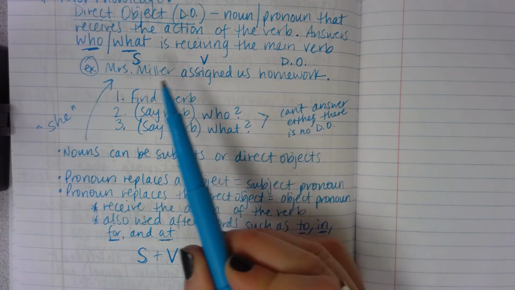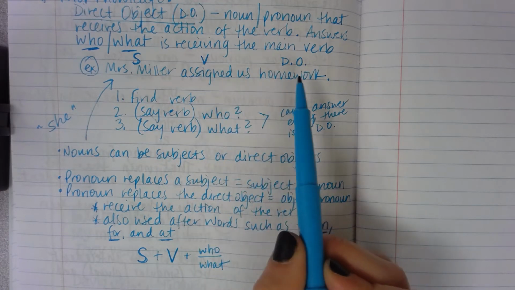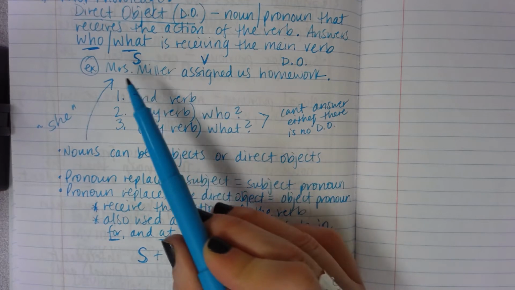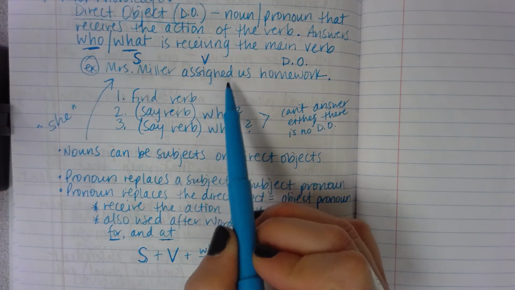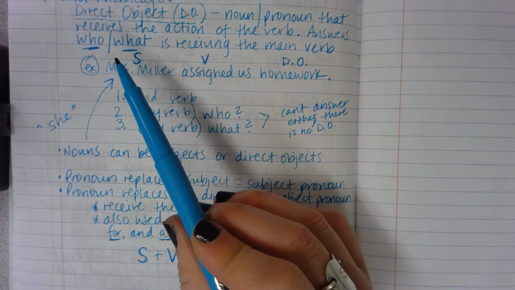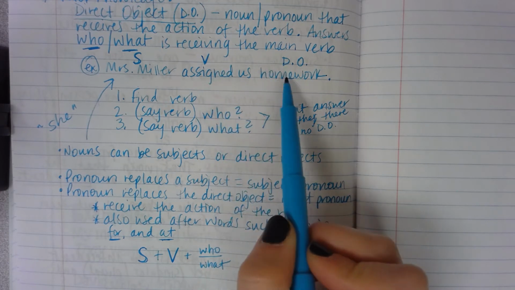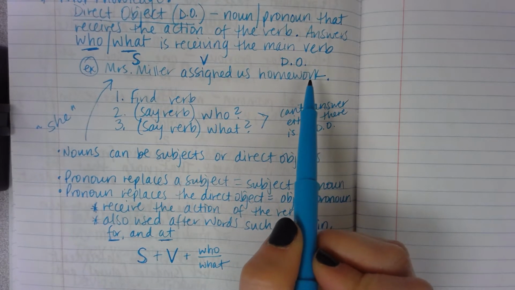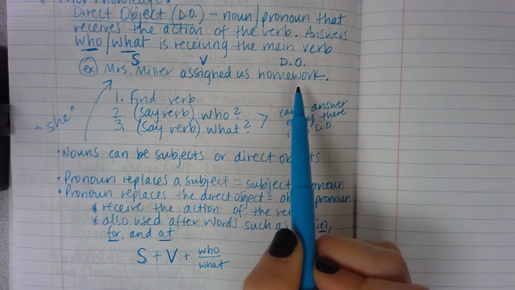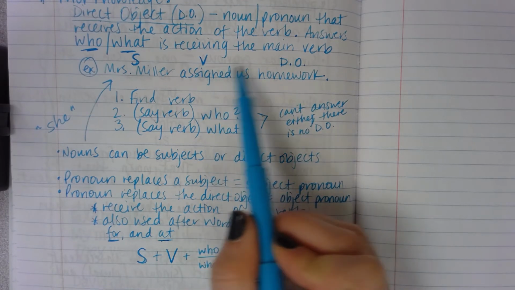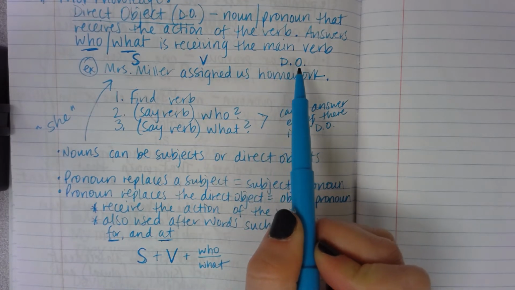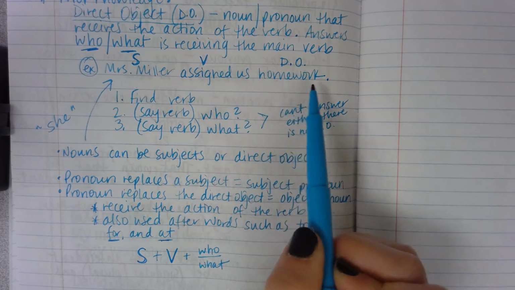Assigned who? Nope. Nobody is being assigned. Assigned what? Ooh, something is being assigned. Homework is being assigned. That is our direct object. But if we were to replace that with a pronoun, it, Mrs. Miller assigned us it, she assigned us it, it would be your object pronoun.